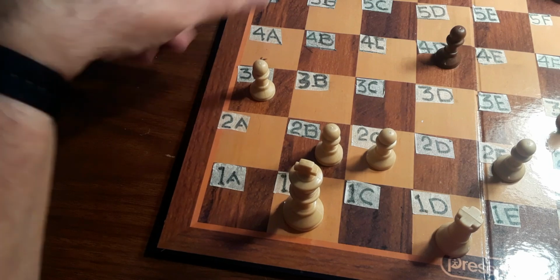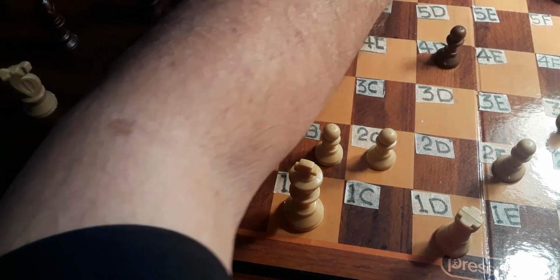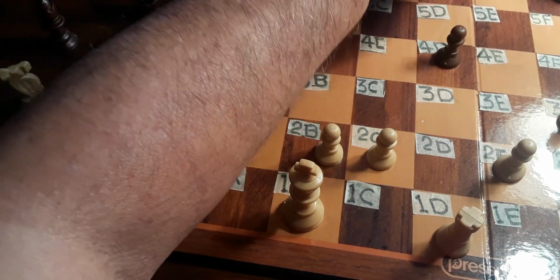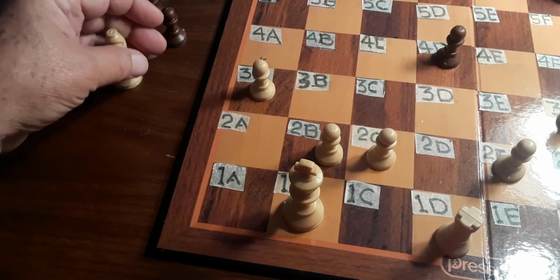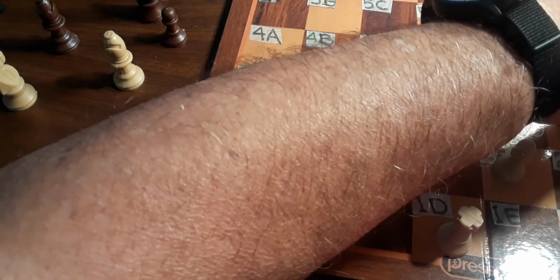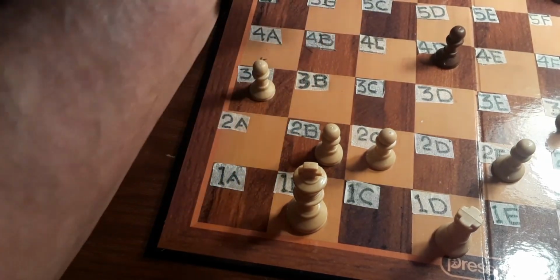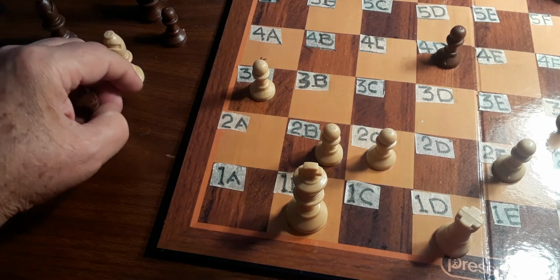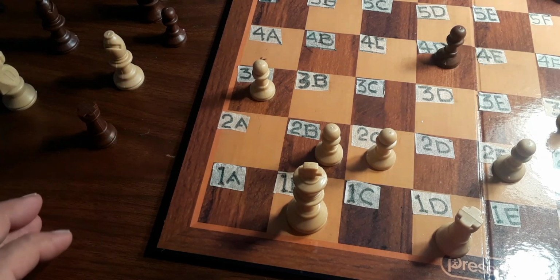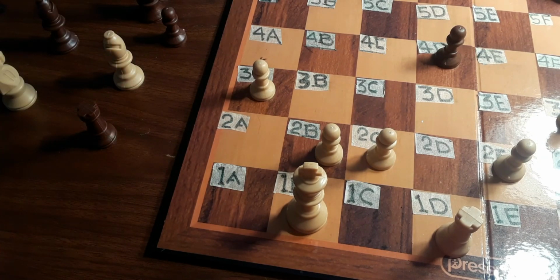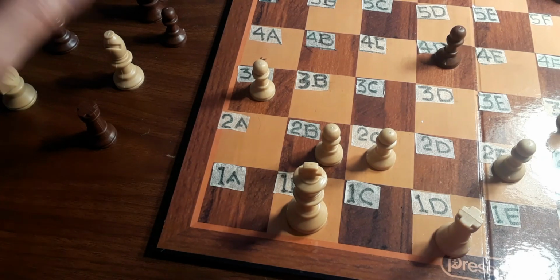What he can do now is take my bishop with his rook, and I move my queen in the 3G position and take his bishop in the 6D position. So now he's in big trouble right now, position-wise and pieces-wise, and simplification-wise. He's in a very bad position.